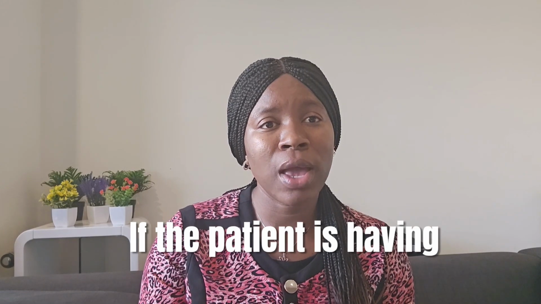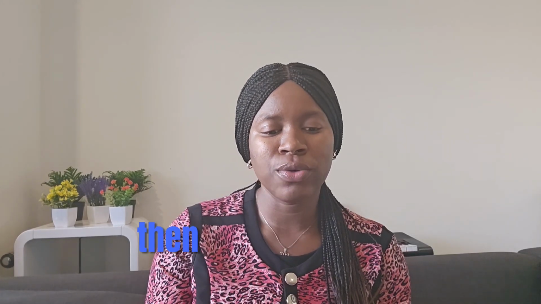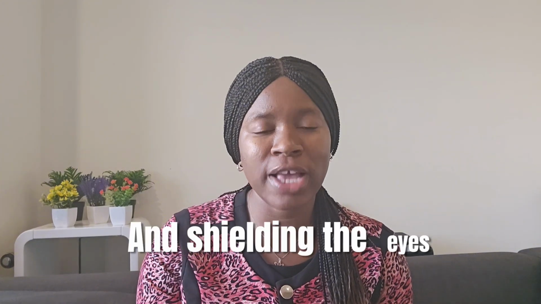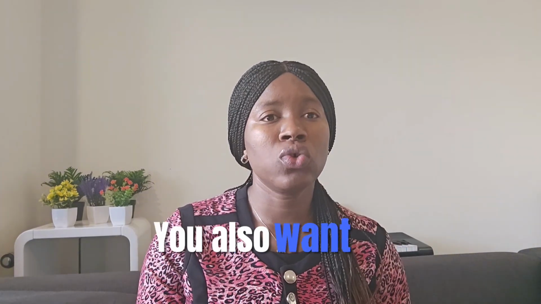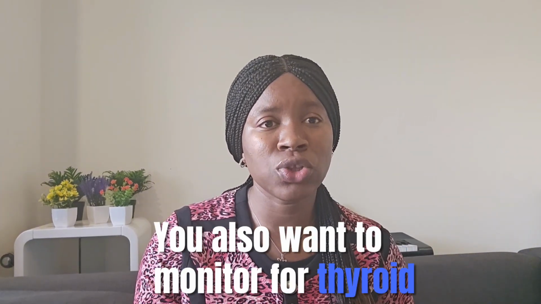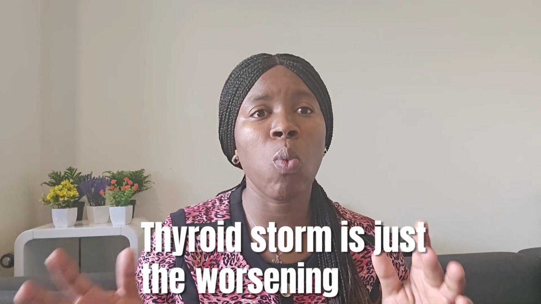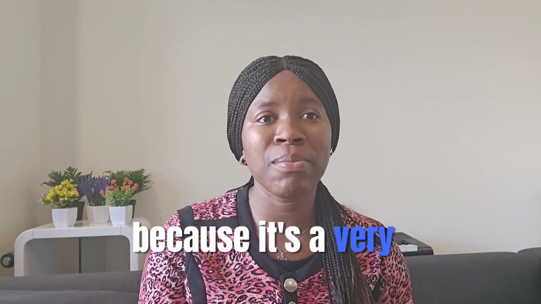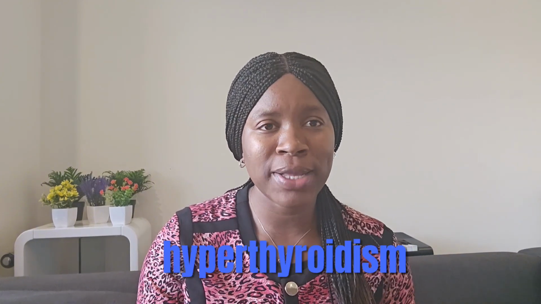Then eye care. If the patient is having exophthalmos, then you recommend lubricating eye drops and shielding the eyes from bright lights. You also want to monitor for thyroid storm. Thyroid storm is just the worsening of the symptoms. So you watch out for thyroid storm because it's a very major complication of hyperthyroidism.